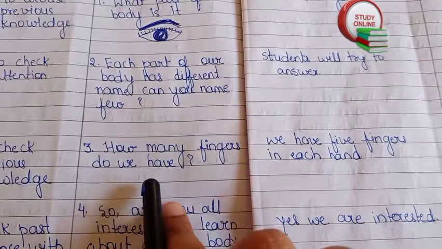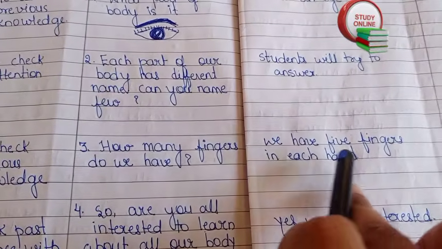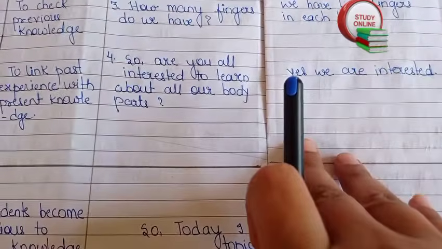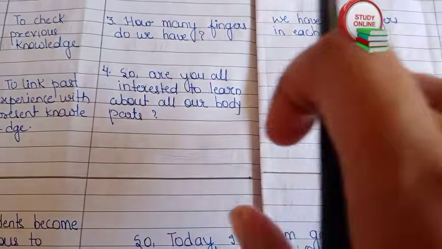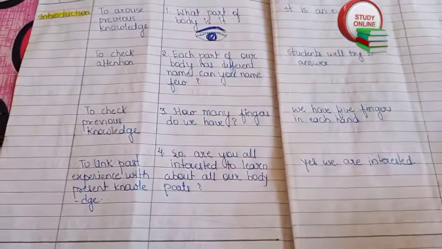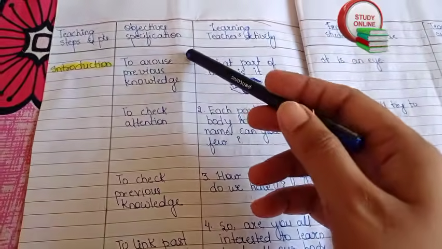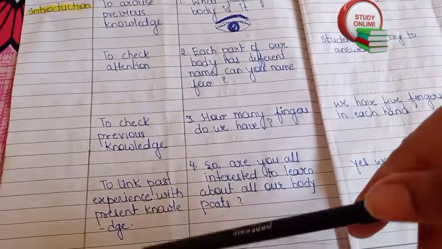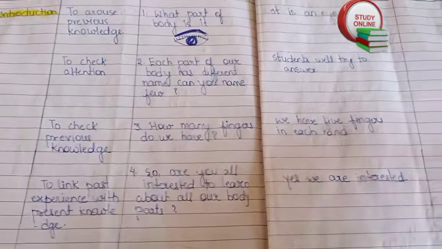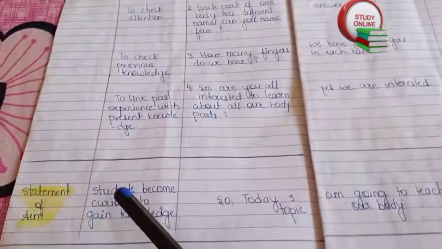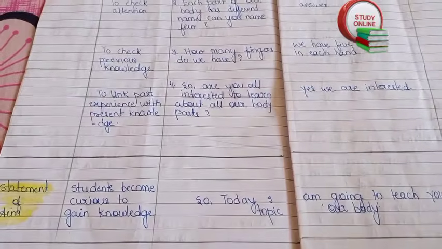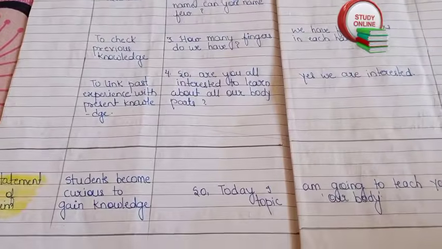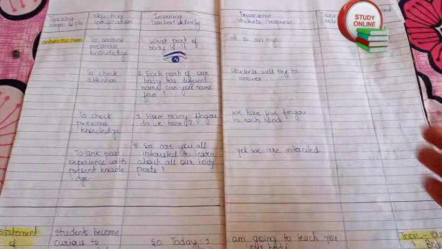How many fingers do we have? Student will answer, we do have 5 fingers in each hand. So are you all interested to learn about all our body parts? Then students will answer, yes, we are interested. Then here you can see objectives and specification: to arouse previous knowledge, to check previous knowledge, to check attention, to link past experience with present knowledge. Okay, now after that we have to announce our topic. We have to say, today I am going to teach you the topic My Body. Okay, and this is the overall look you can see here.